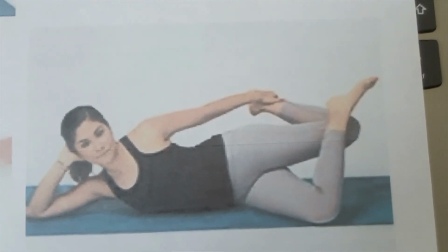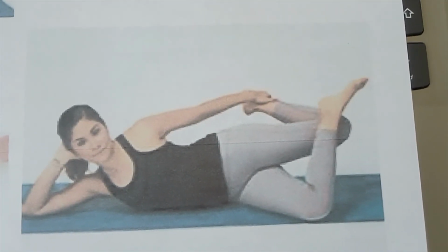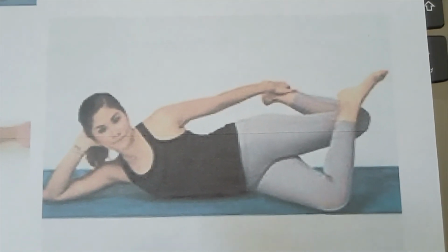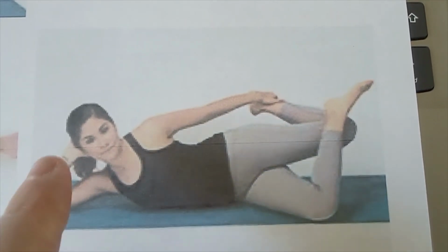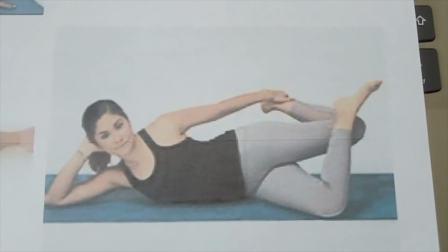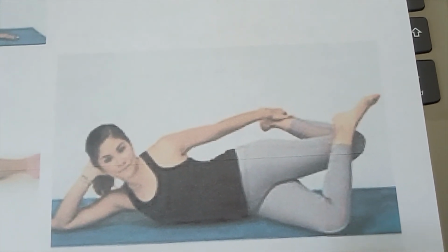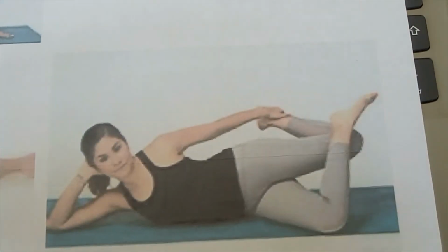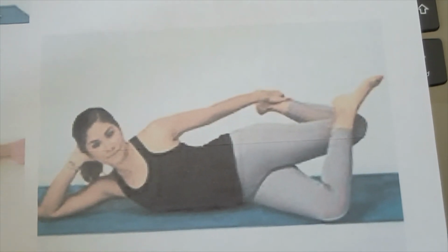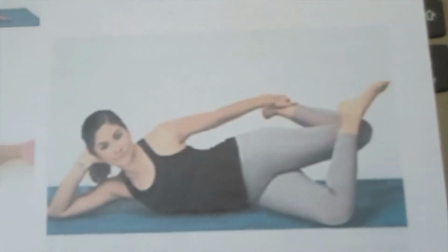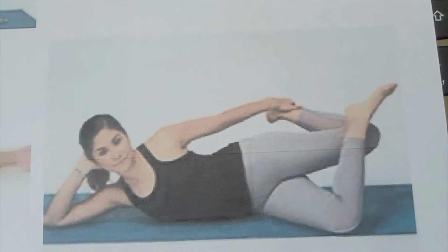Okay, so the first one is a side lying IT band stretch. You're going to be lying on your side, supporting yourself with your hand at the head. Whichever side is tight, it may be that you have both sides tight, if it's only one side, then you want the tight side to be on the top leg.